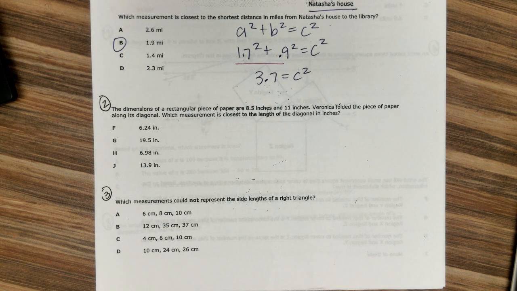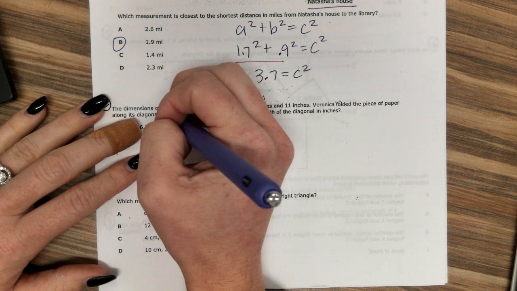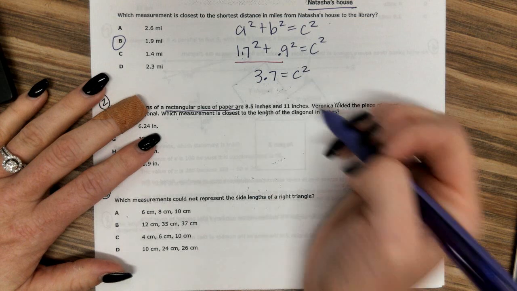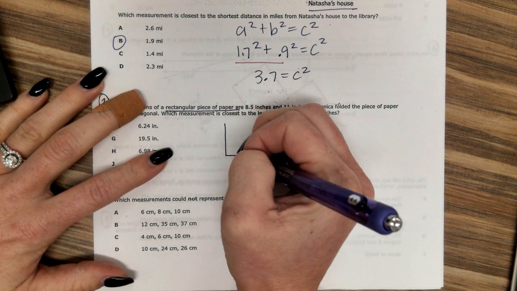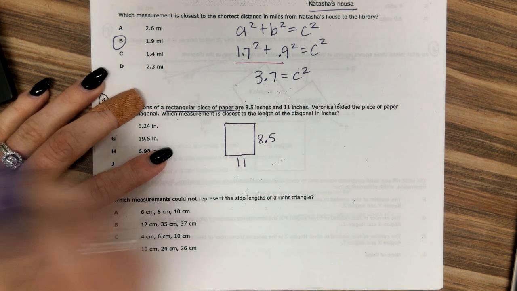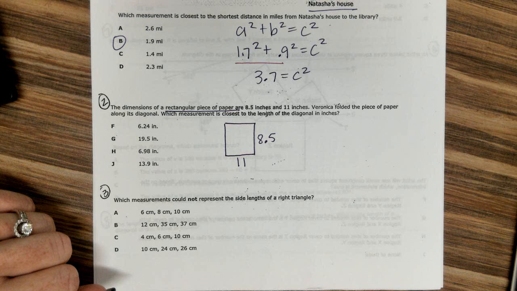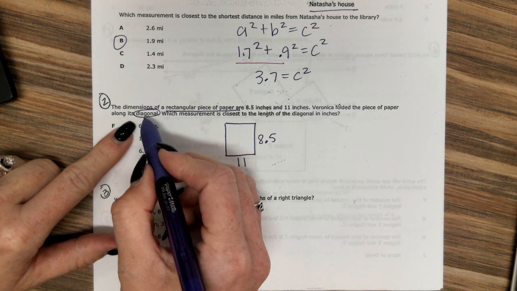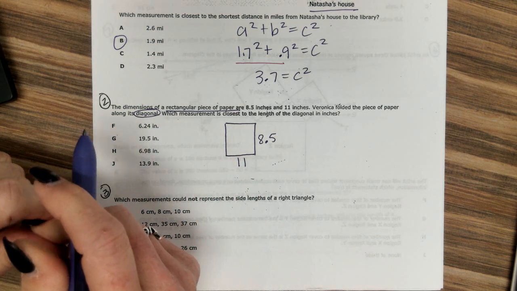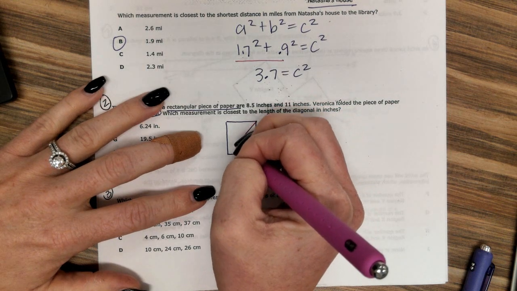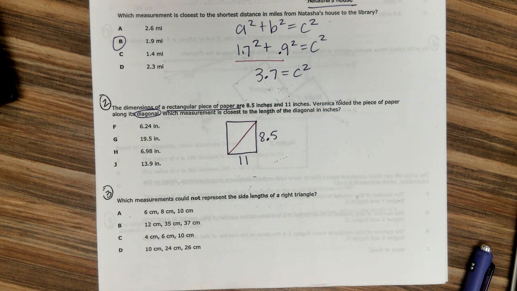Number 2, the dimensions of a rectangular piece of paper. What do you think I should go draw? A rectangle. They are 8.5 by 11 inches. So here I have a piece of paper, and it just told me they are 8.5 by 11. Veronica folded the piece of paper along its, look at this clue word right here. What did they just say? Diagonal. That's the C in a right triangle. So if I fold this piece of paper diagonally, what did it just make? A right triangle. Yes? So right here is a right angle.